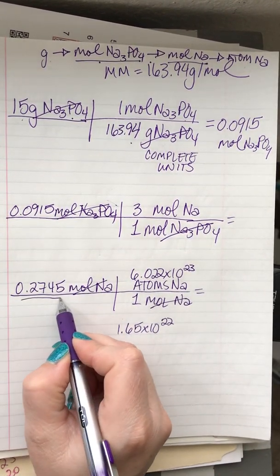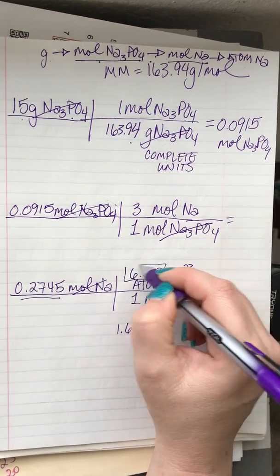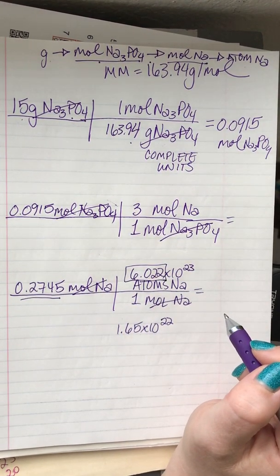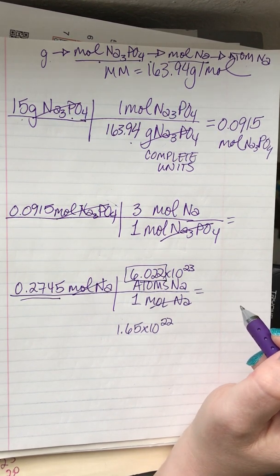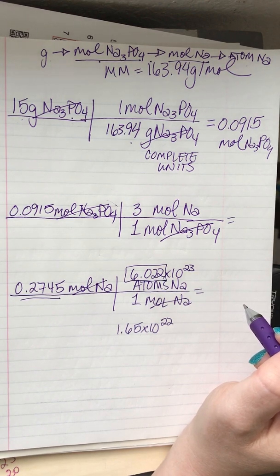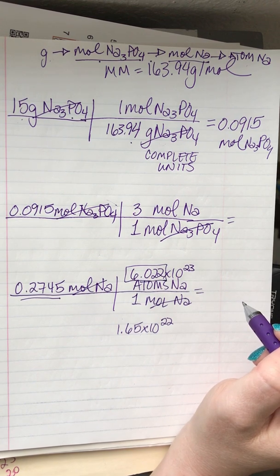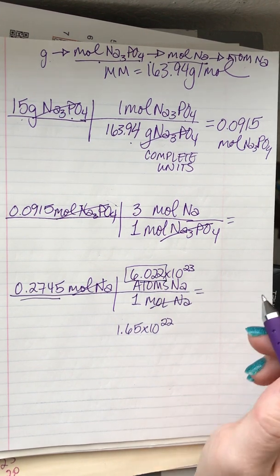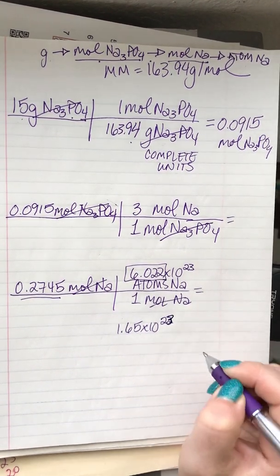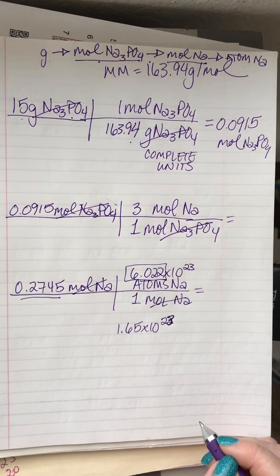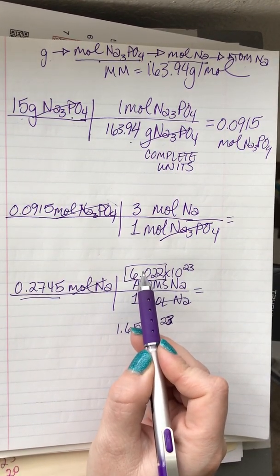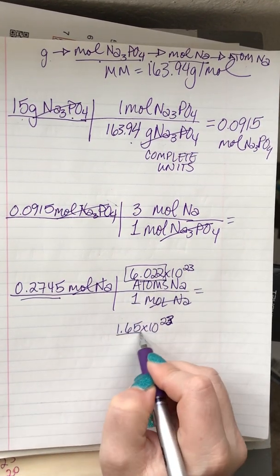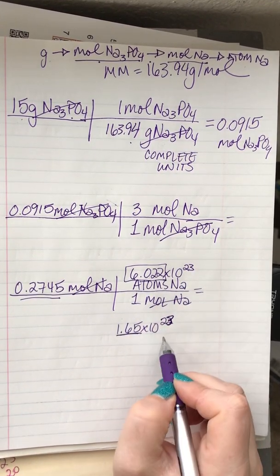When you multiply this number times this number only, what do you get? 1.65. 1.65 or 0.65 or 0.165? 1.65. Cool. So then this is 23, right? Does that make sense? If I just multiply the coefficients together, whatever I get there is going to go here, and then I can just bring that power of 10 down.